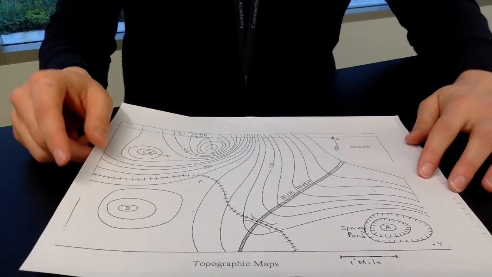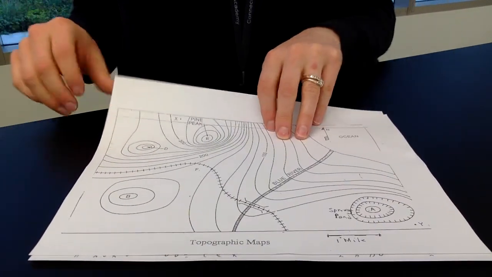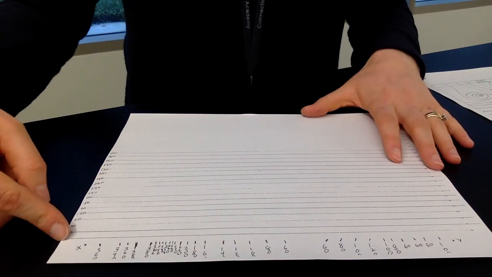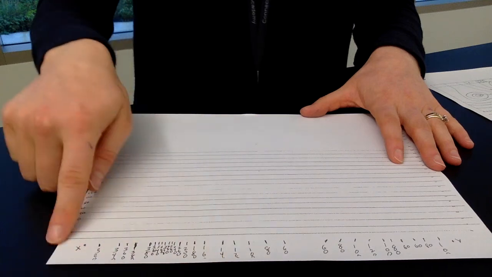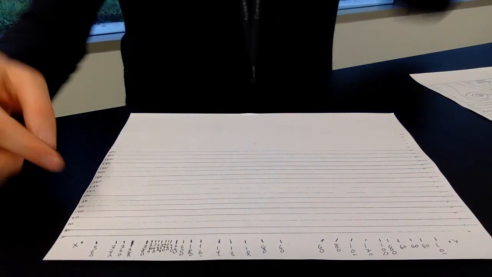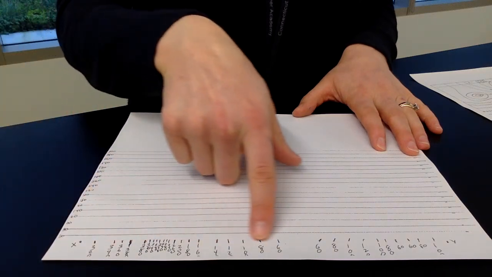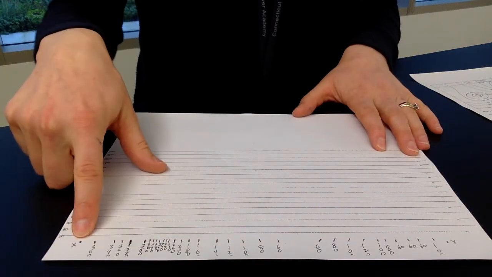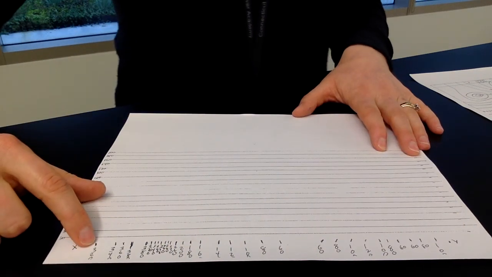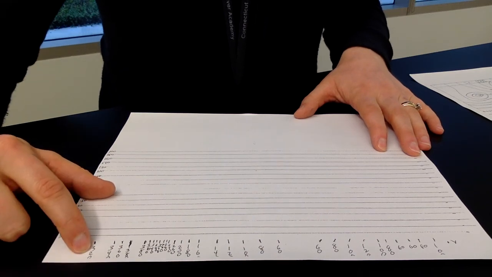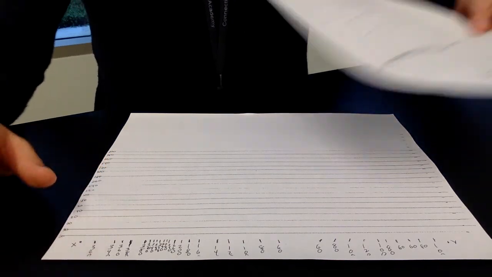So what I did is I looked at the map and figured out what the lowest elevation was on this map, and then what the highest was, and I started with the lowest at the bottom and made my way to the highest at the top. Along the bottom, the x-axis here, I have these little dashes or tick marks that go all the way along from this point that is labeled x to this point that is labeled y. The numbers underneath these tick marks are the elevation marks from this map.